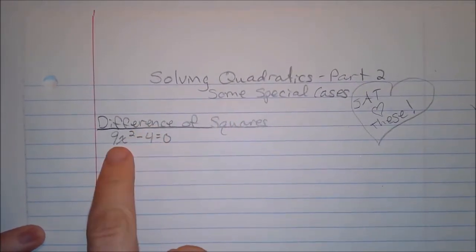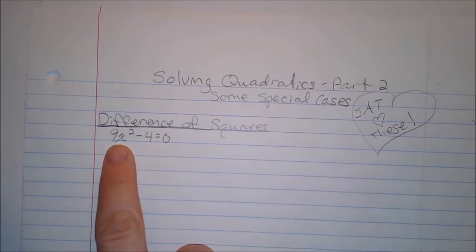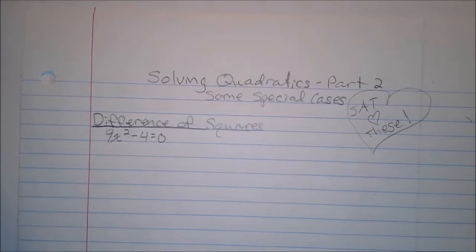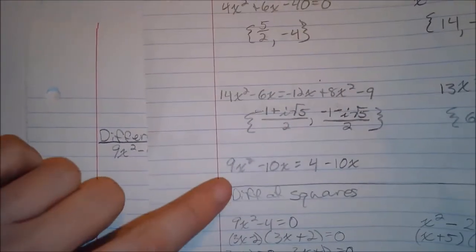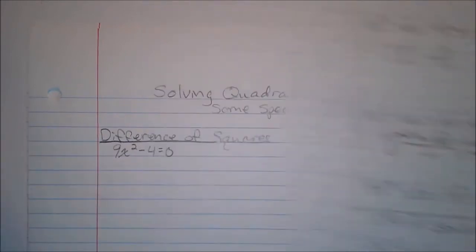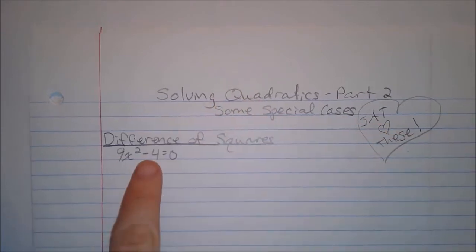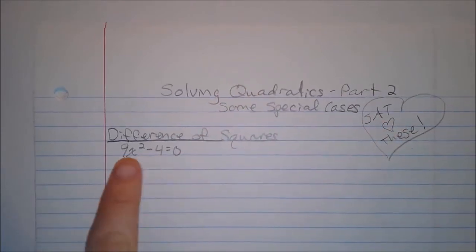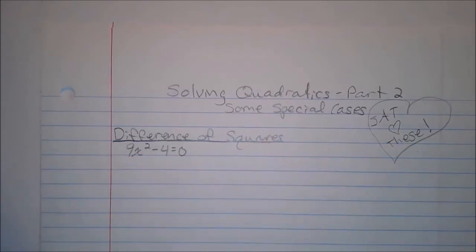But in the previous video anyway, we were looking at this problem, I believe, or it's simplified to that. It started out as this right here. This is my little note page. It started out as this problem, and then we kind of simplified it, combined like terms and so on, and we got this. Anyway, so we had solved it by adding 4 to both sides, dividing by 9, and then taking the square root. I want to point out another way to look at this.